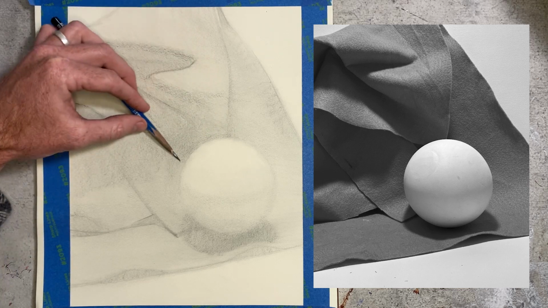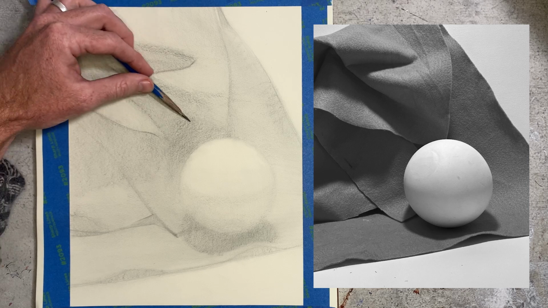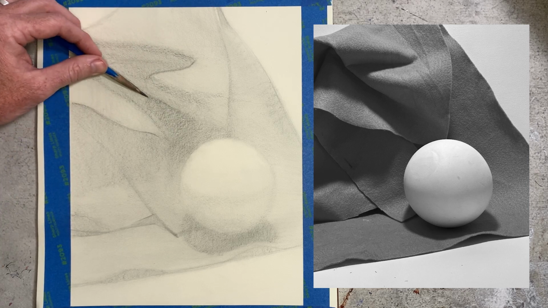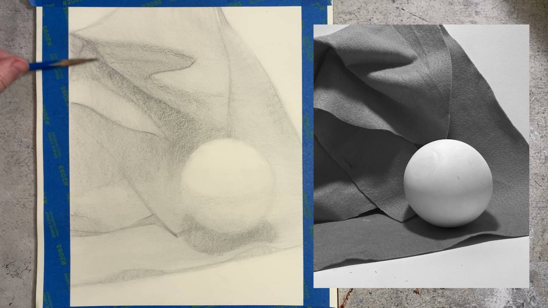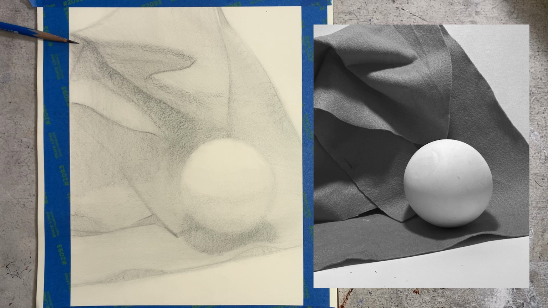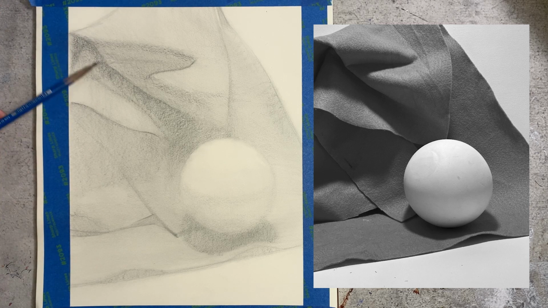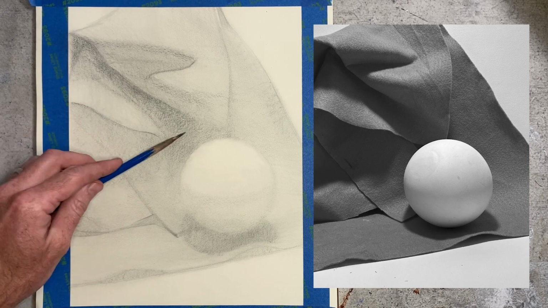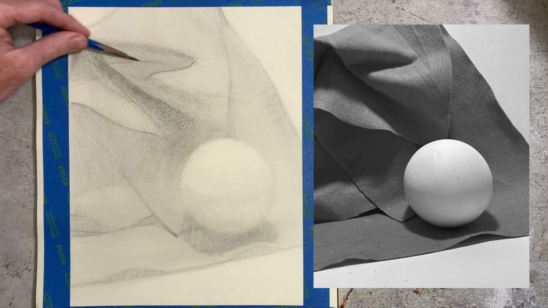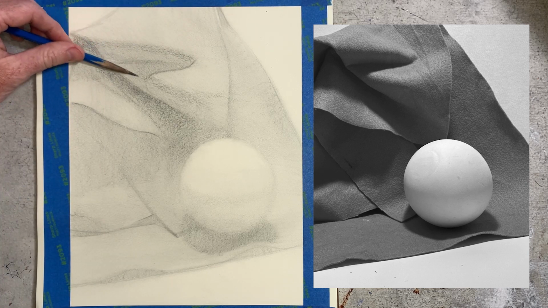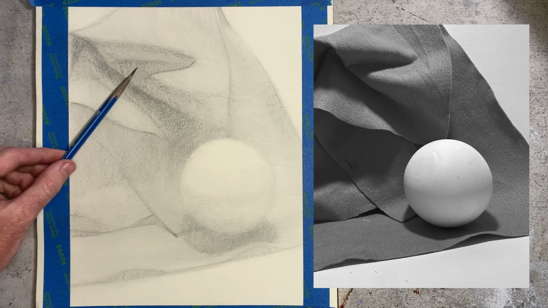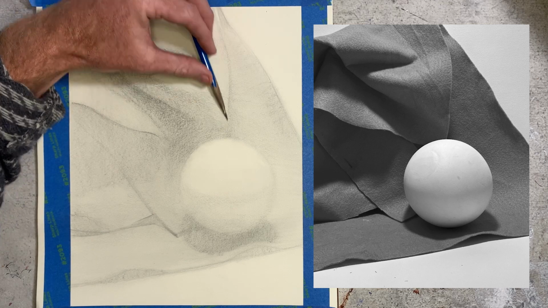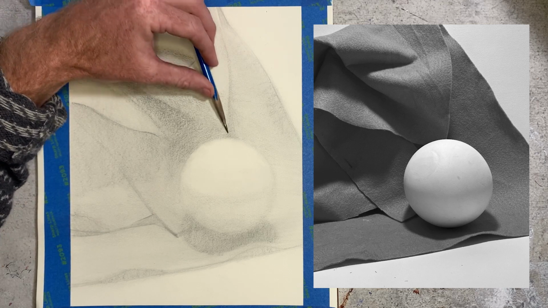I'm also trying to use the shadows behind the sphere to define the sphere itself. You'll notice I haven't really outlined the sphere as a really clean circle. Since the sphere is three-dimensional, the form's turning away from us, I don't want to be too harsh and too linear about defining the boundary of that sphere. That's not a rule, but challenge yourself with trying to show the boundaries between these objects by just using tone, like the changes in value, rather than the lines we used last week.